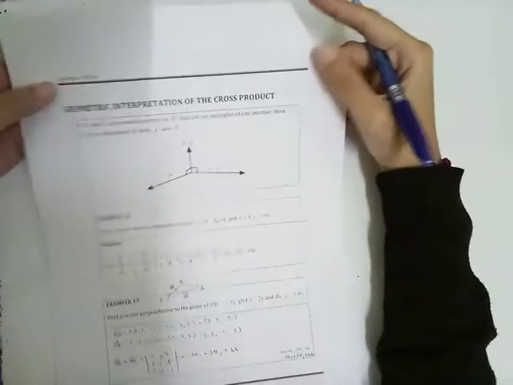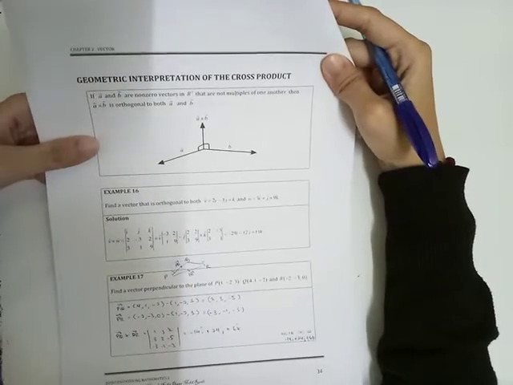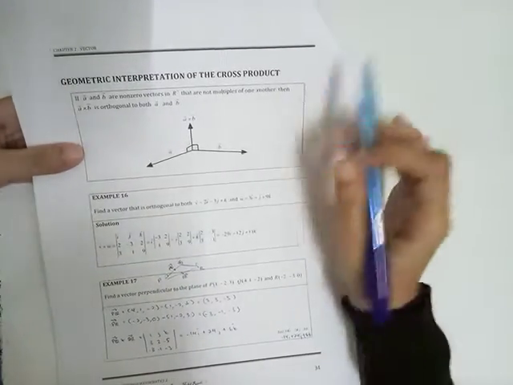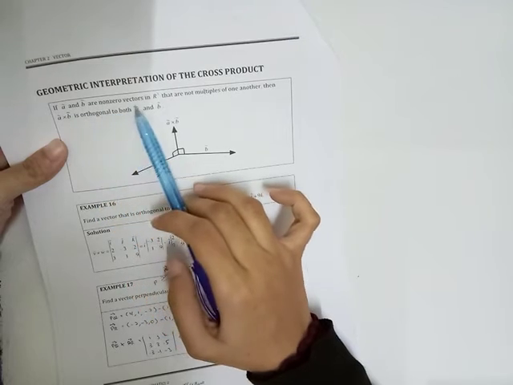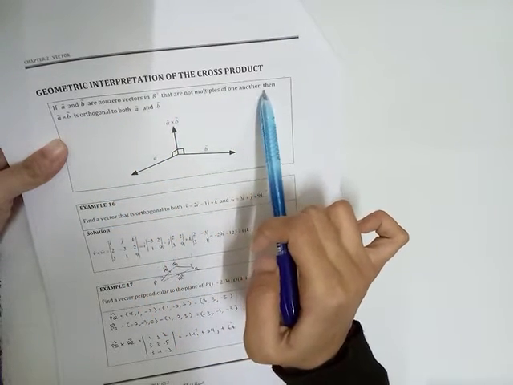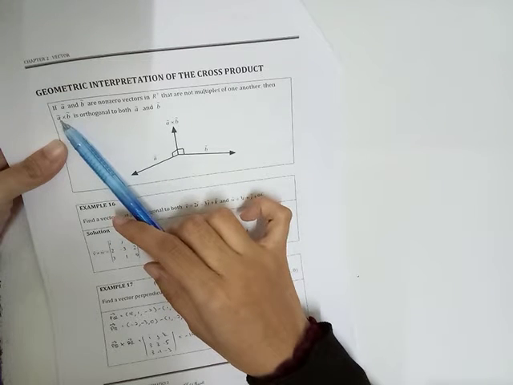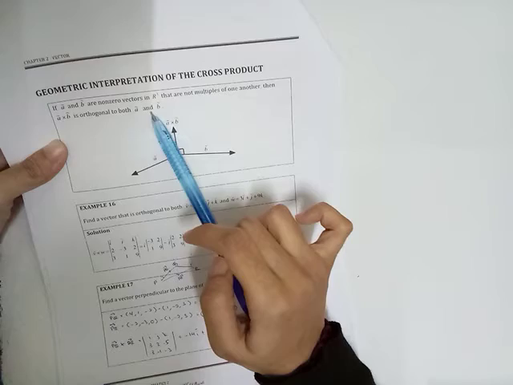Alright, we continue with the geometric interpretation of the cross product. Okay, next page, page 34. Look at the definition. If vector A and vector B are non-zero vectors in R3 that are not multiples of one another, then vector A cross vector B is orthogonal to both vector A and B.